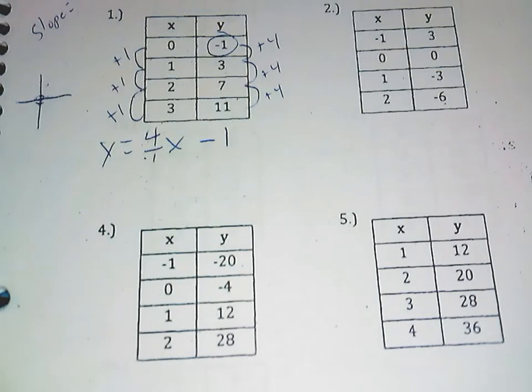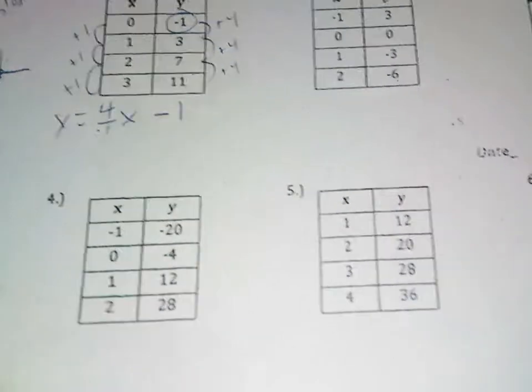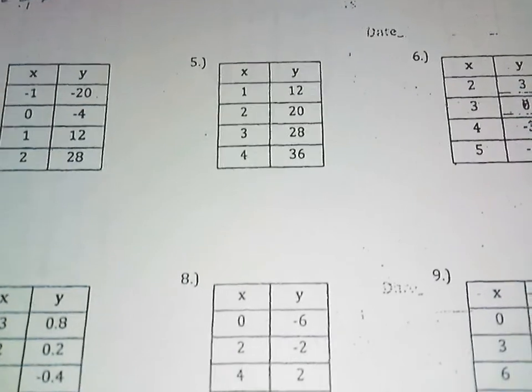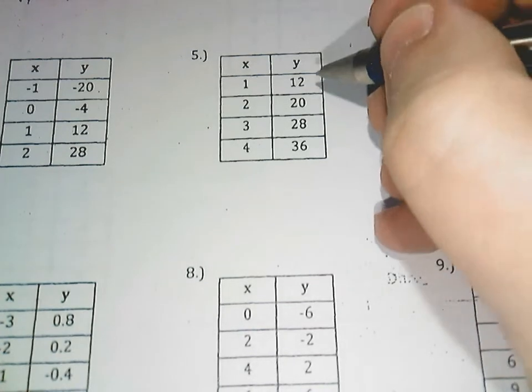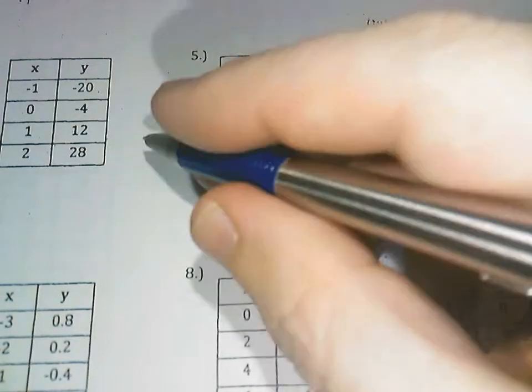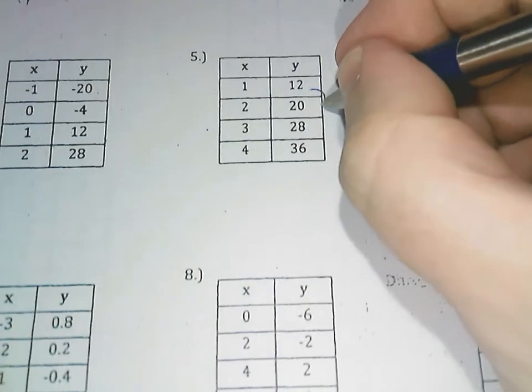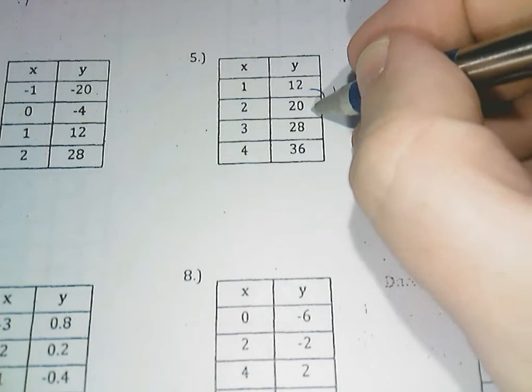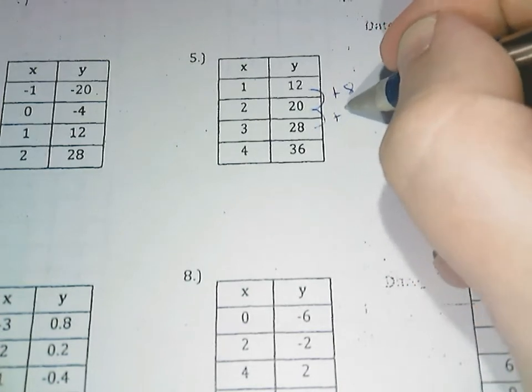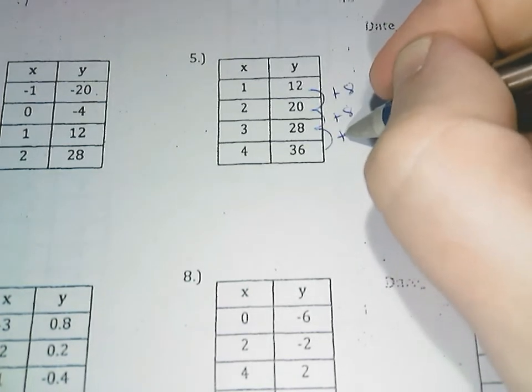Okay, let's look at number 5 now. Again, I'm trying to find my slope and my y-intercept. I'm looking for my change in y, and I'm going to put that over my change in x. From 12 to 20, the difference is I added 8. 20 to 28, you add 8. 28 to 36, you added 8.